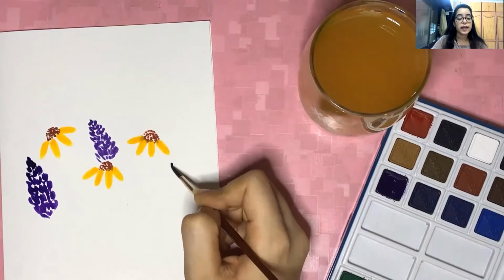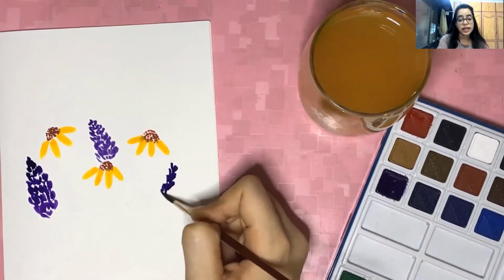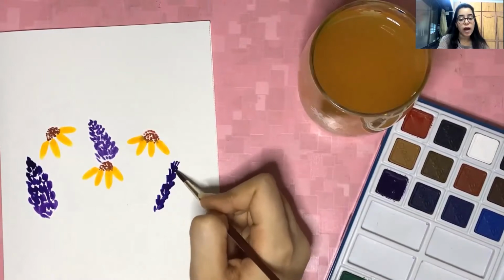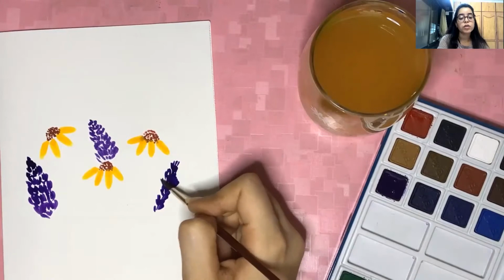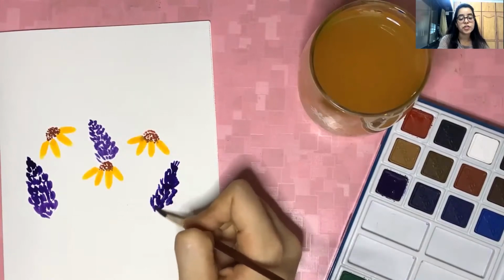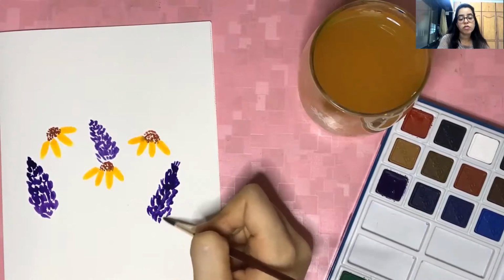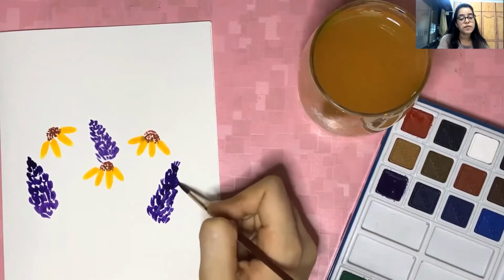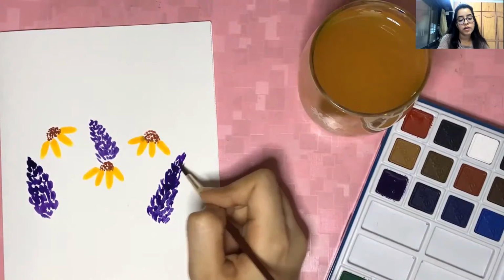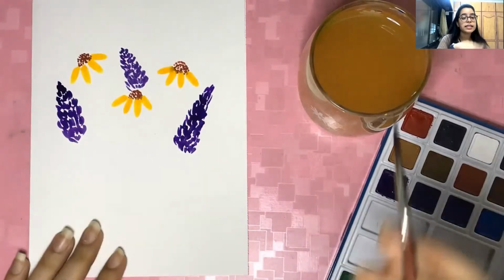So make sure again that your illustrations are tiny, they are not too large, because as I said, we're going to add more. We are going to keep adding some more florals to this particular illustration. So not more than 4 of these, each of these flowers would be required. Okay, I'm done with adding these lavenders as well.